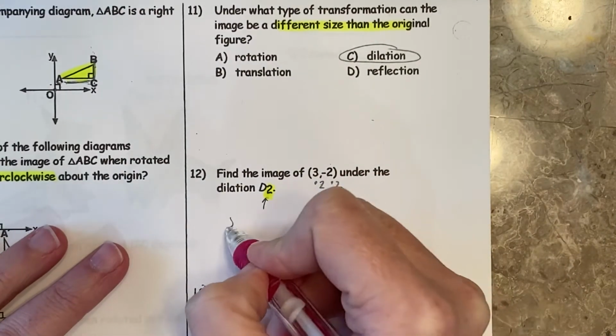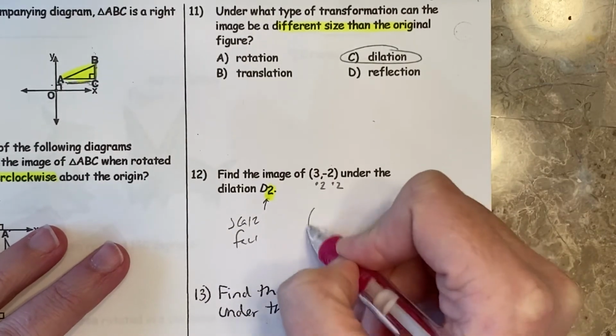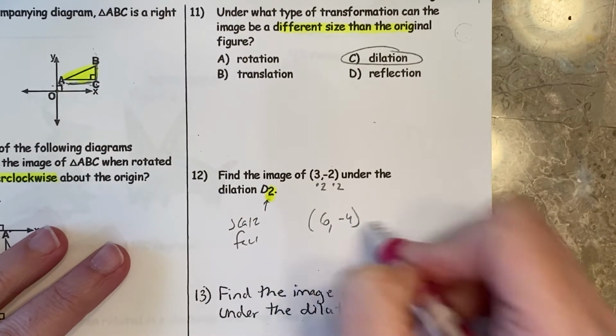Again, this is called your scale factor. And what are the new points we get? We get 6 and -4.